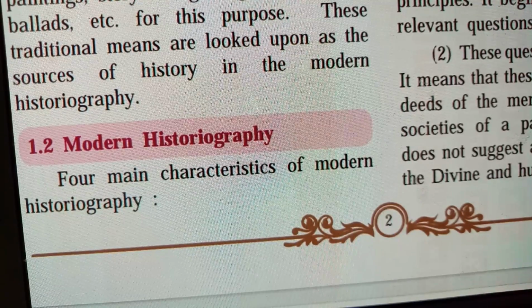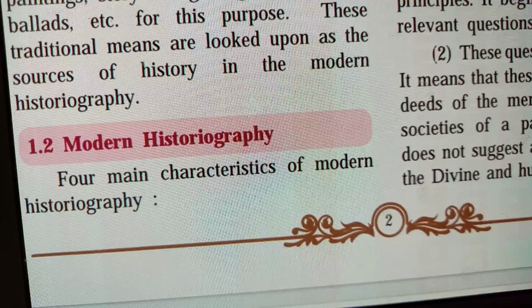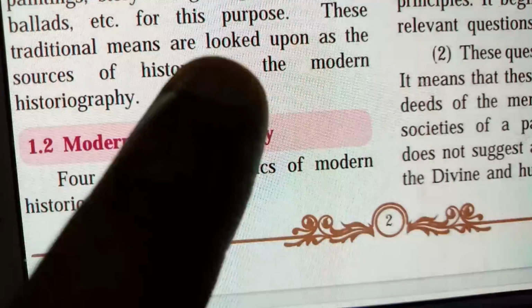Hope you have understood part 1. In the second part, we will study modern historiography. There were different historians like Voltaire and Karl Marx, who wrote history and had different approaches toward modern historiography. So there are four main characteristics of modern historiography. Let us discuss some points given in the textbook.